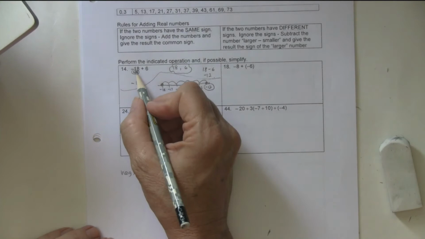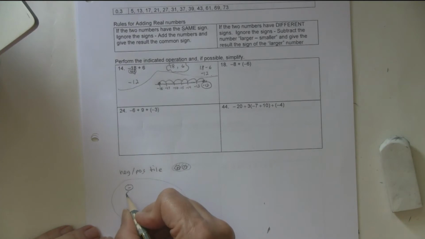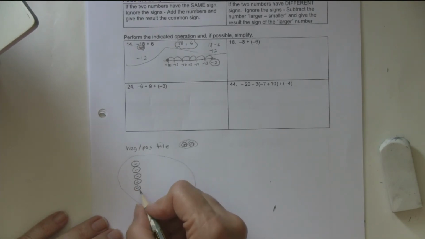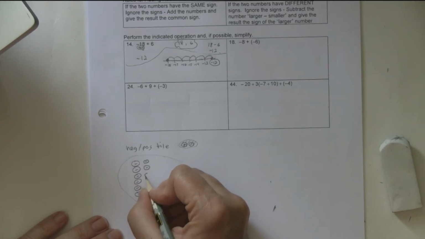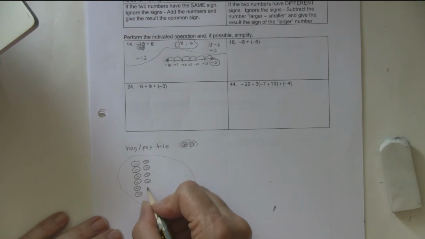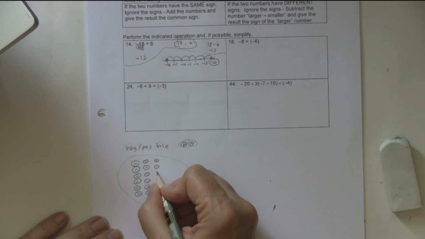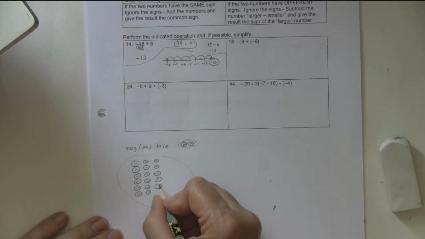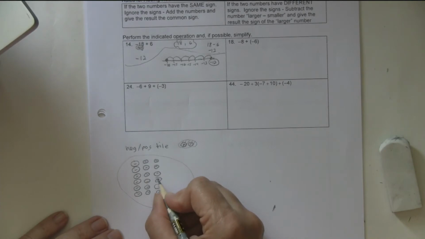So we start off here with negative 18. That means 18 negative tiles. So you're like, oh my goodness. You can see that if this number was really big, I wouldn't want to do this. So I'm doing these tiles, and you can probably see my pattern of how I counted them out to get 18. So there's 18 negative tiles, right?